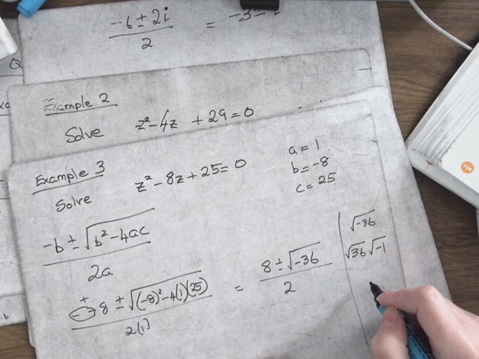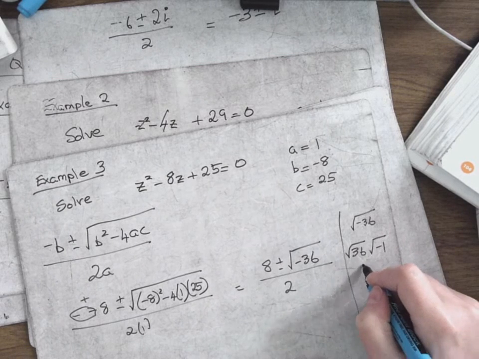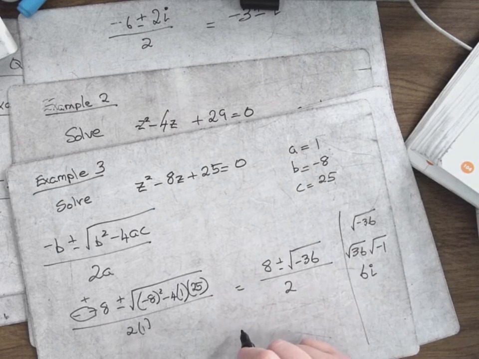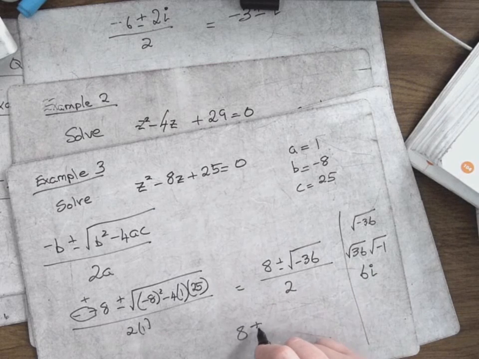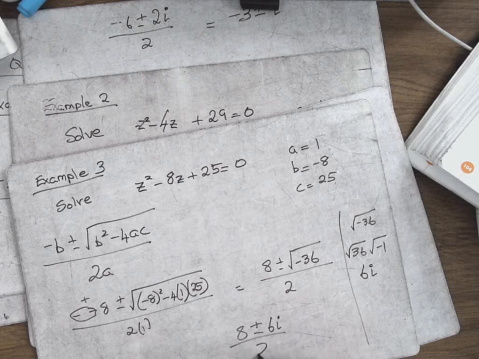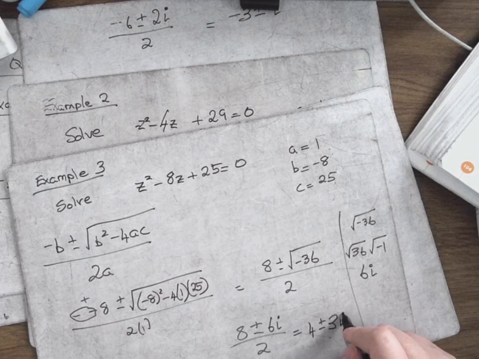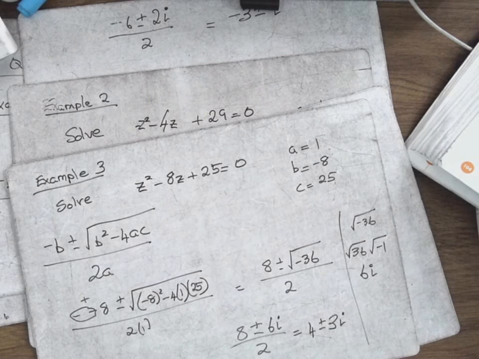Square root of 36 is 6, and square root of minus 1 is written as I. So it's 8 plus or minus 6i divided by 2. And divided by 2 means you divide each term by 2. So 8 divided by 2 is 4. Plus or minus, 6 divided by 2 is 3i. So one answer is 4 plus 3i, the other answer is 4 minus 3i.